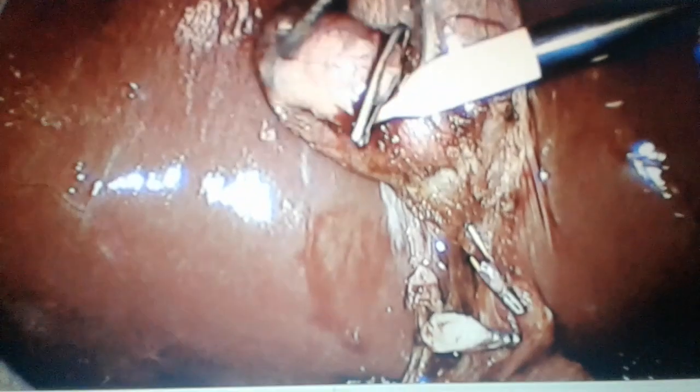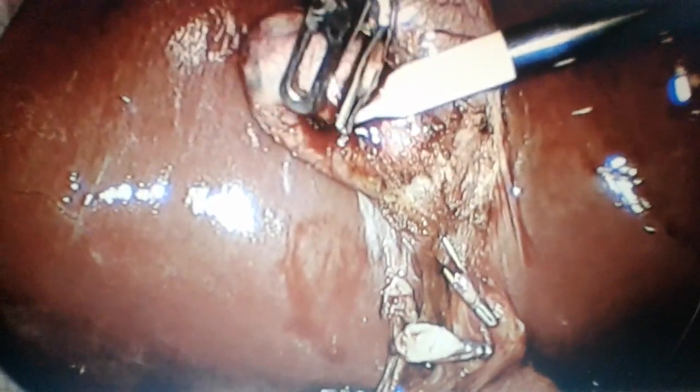Can you see? Yes, very good. Good observation. Don't panic, just hold the gallbladder site from where it has come and continue your dissection.